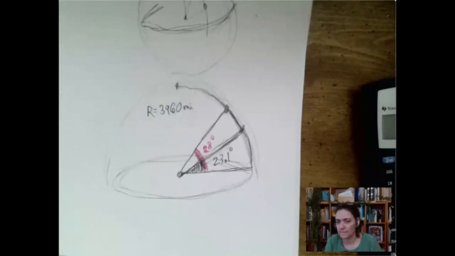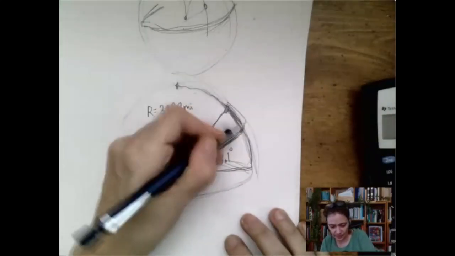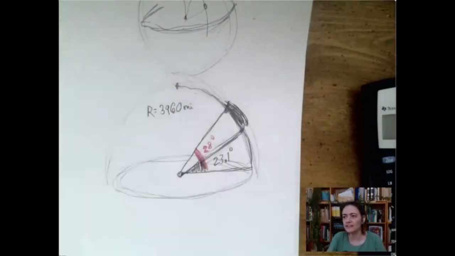It's just, what is the angle? So the arc length of a circle, the circle has radius 3,960 miles. What angle subtends this arc? We have to find the distance between the two cities.